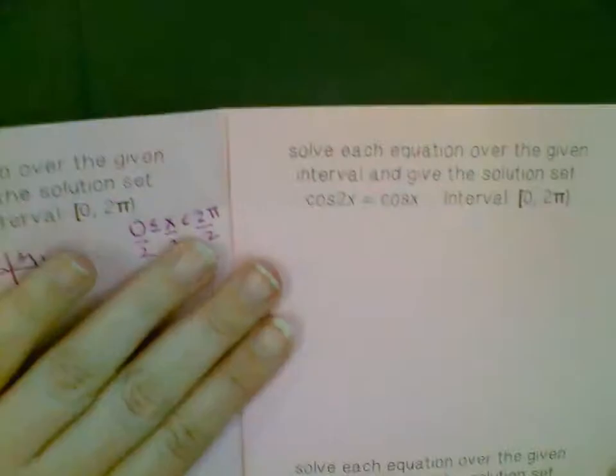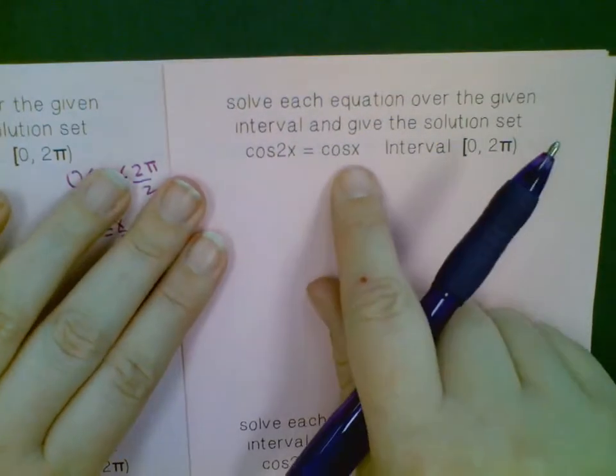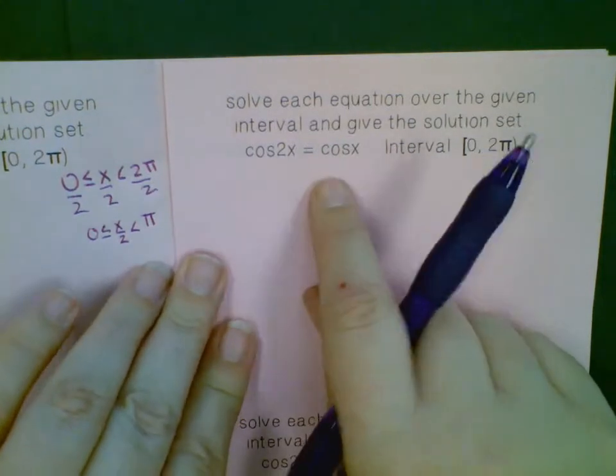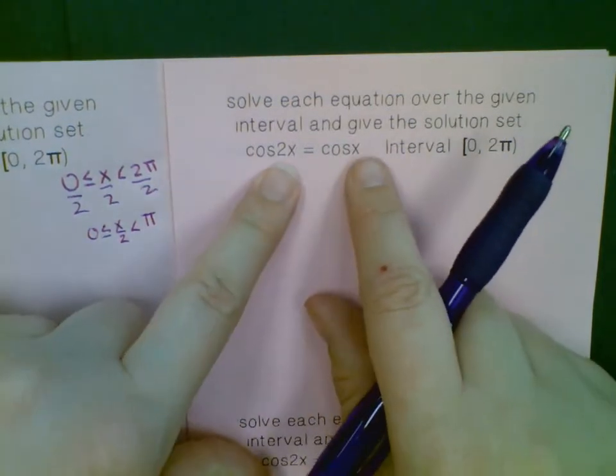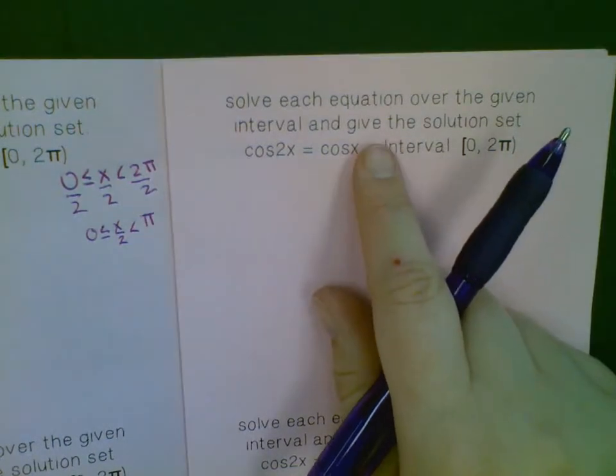Okay, so let's try some on the other side. So this one's different because, like I said before, we have cosine of 2x and cosine of x, but we need them to be the same thing. We can't have a 2x and an x. Okay, so we can use our identities to get them to be the same.